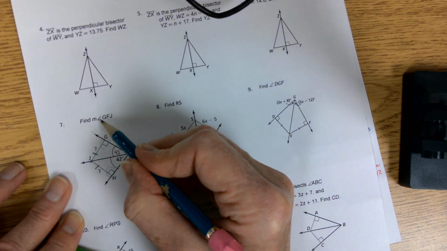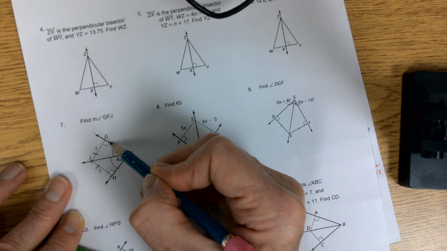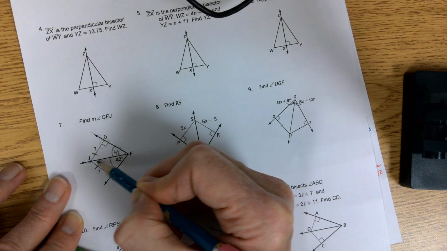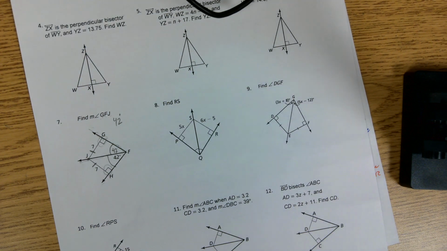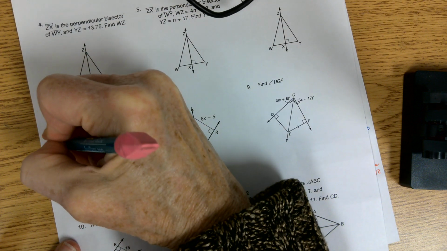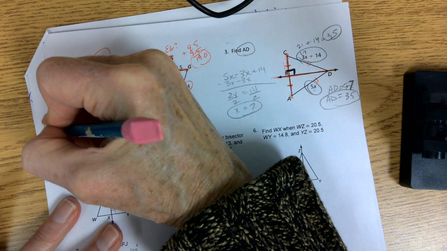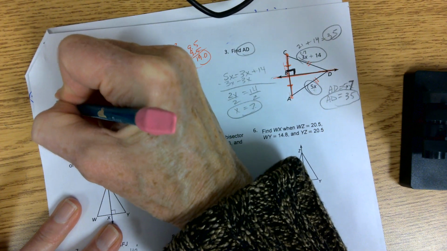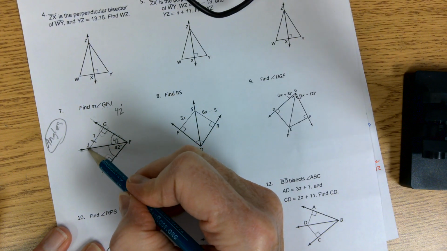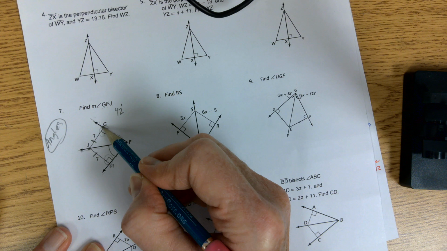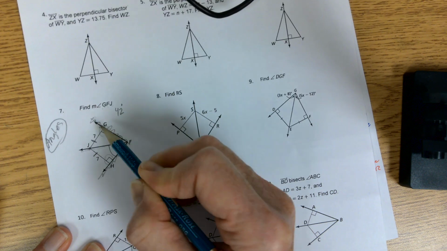The question says, what is the measure of angle GFJ? Walk it and talk it. G to F to J, that's 42 degrees. Okay. This time we're talking about angles. We're bisecting angles. Up here, we're bisecting segments. I know the difference because we're talking about the distance from the point to the side of the angle. That's what I'm looking for. I'm looking for this.